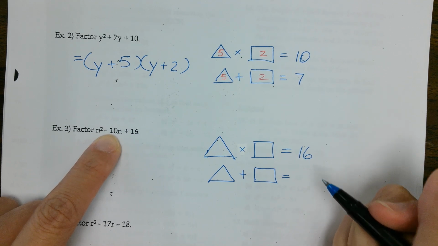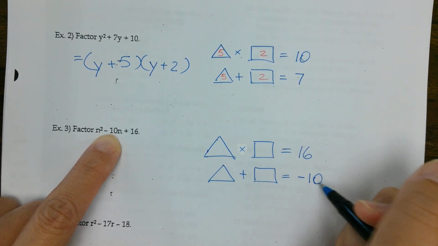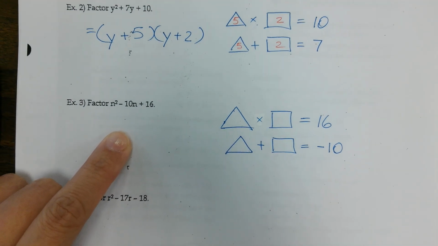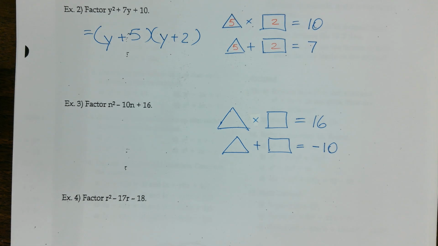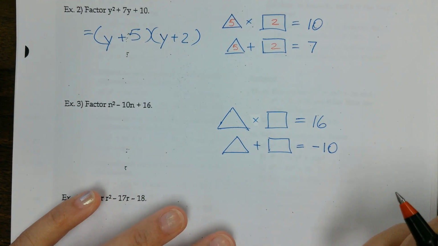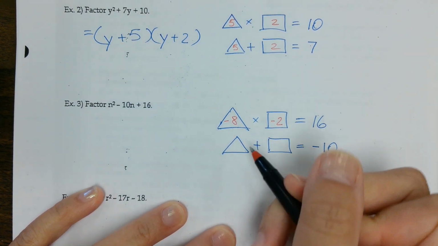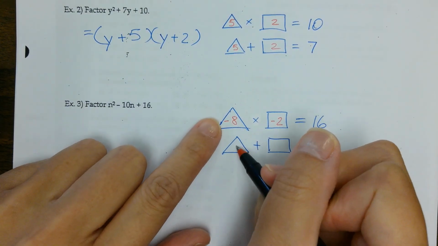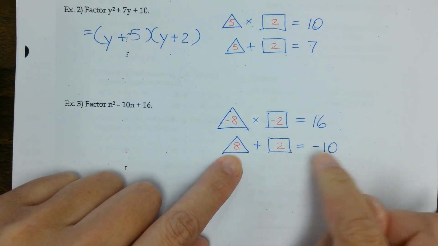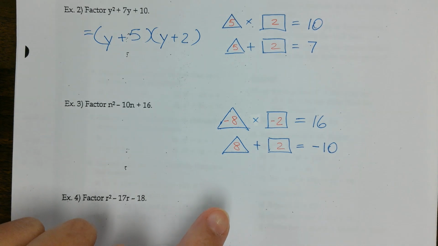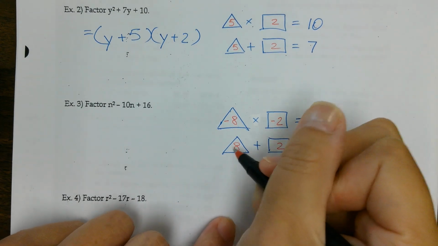Timothy? -10. That's right. The sign goes with it. So what two numbers work? Jamal? -8, -2. That's right. If I just did 8 and 2, 8 plus 2 gives me +10. I will never be able to add two positive numbers and get a negative, right?